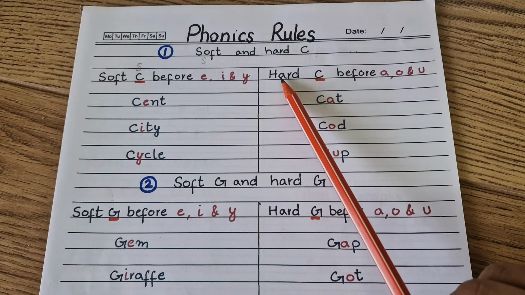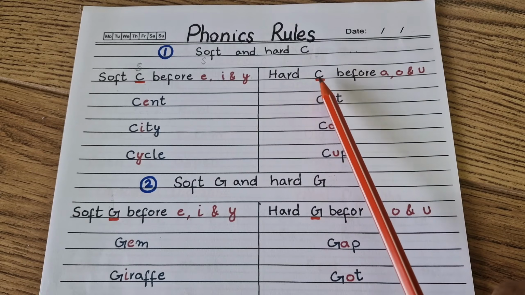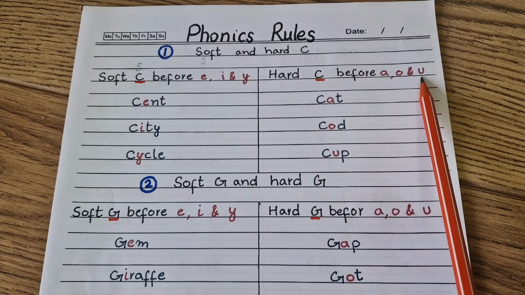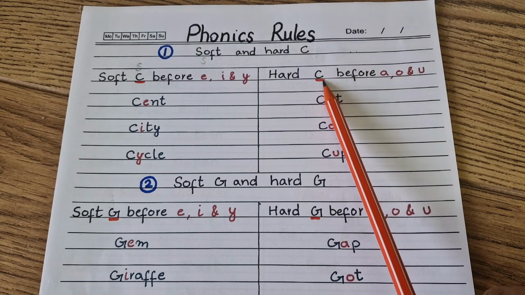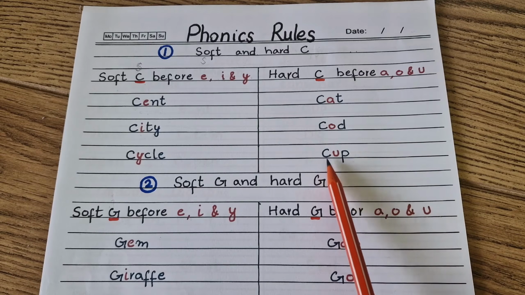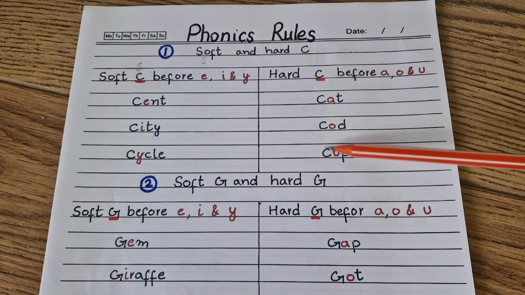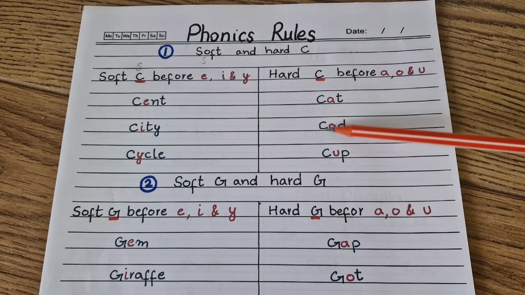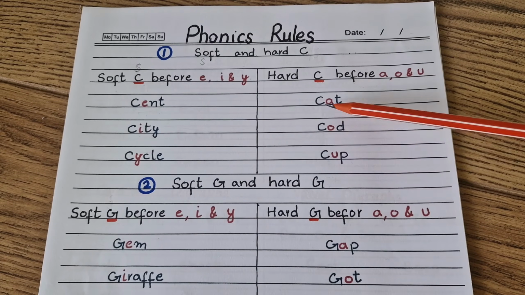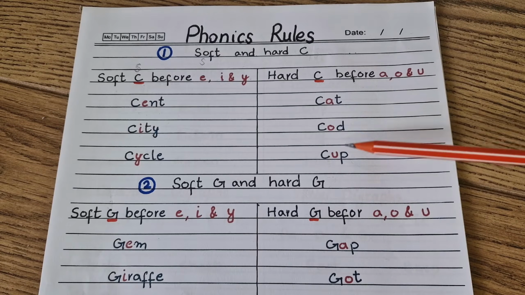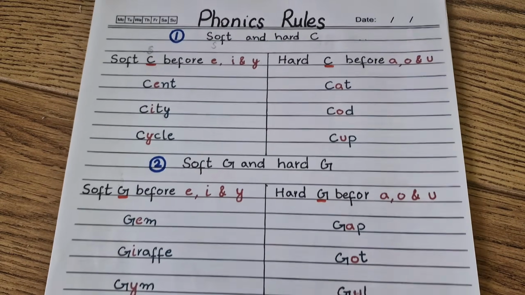Another rule is hard C. The hard sound of C is k. If C comes before A or U, then we will read C as a k sound. Just like cat, coat and cup. In these words, I am using the k sound for the letter C because these words have A or U just before C. So that's why I am using the k sound. Cat, coat, cup.